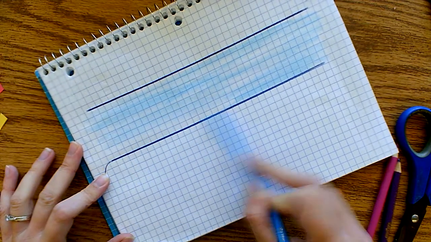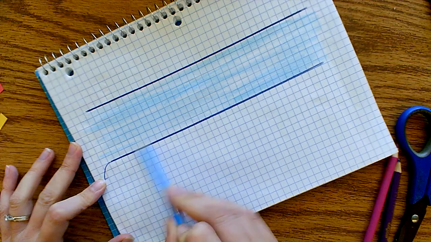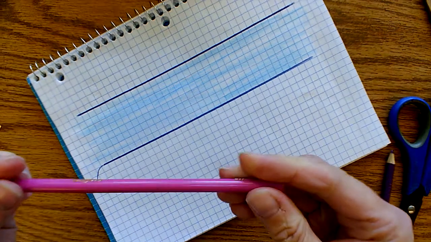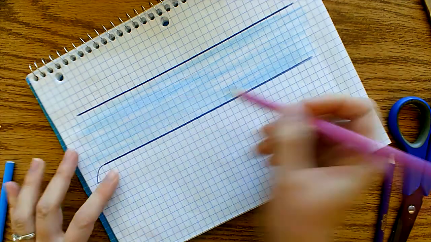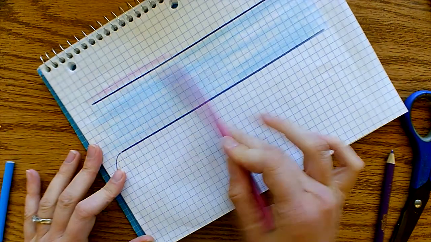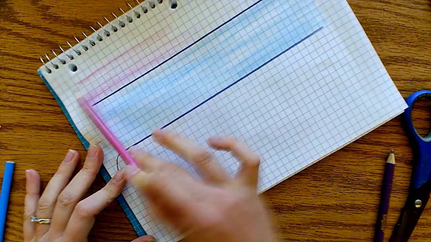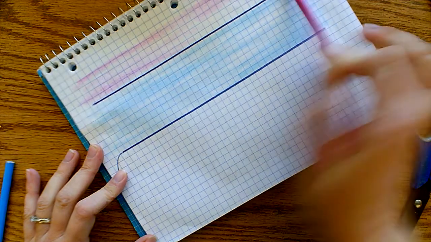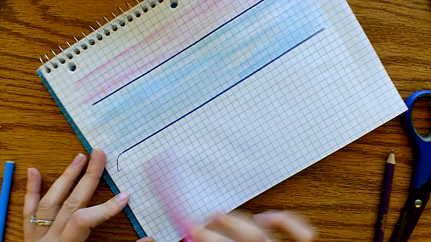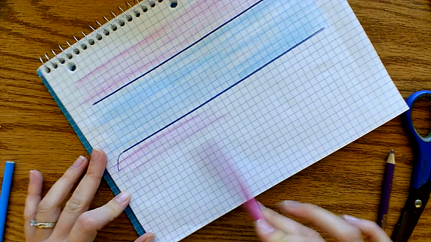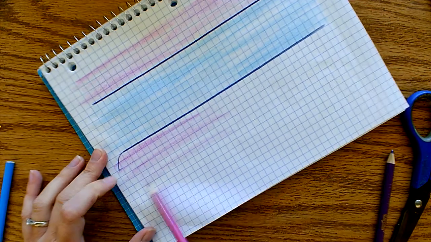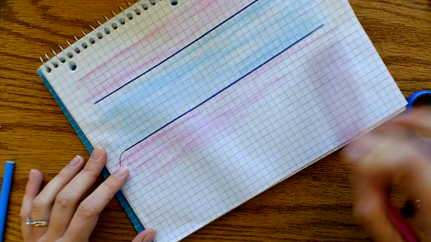And then I'm going to color my exterior in, let's see, what is this color called? Magenta. I'll color in magenta. You can pick whichever two different colors you would like, though. So here we've just got our plain old parallel lines.